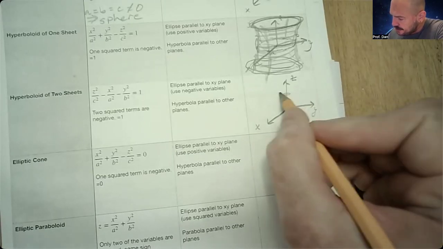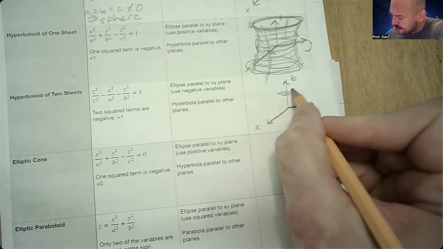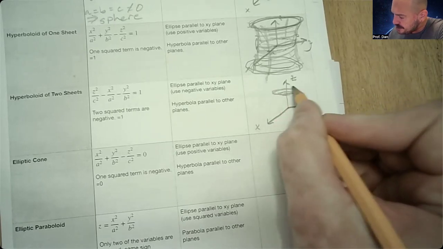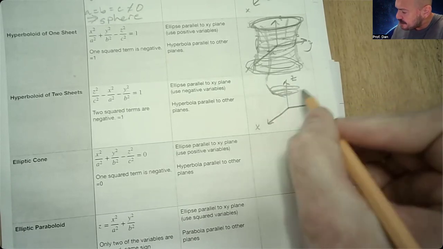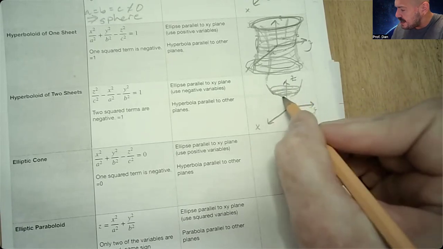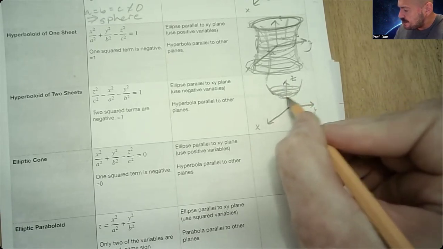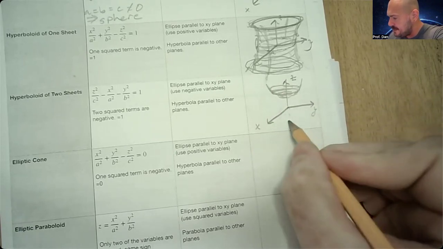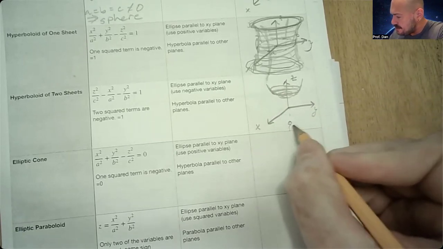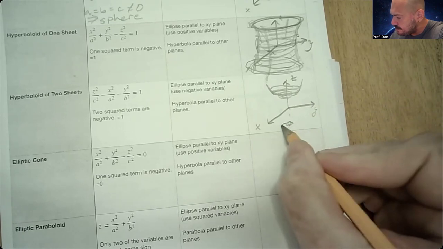So we have a little ellipse, slightly bigger ellipse, slightly bigger ellipse, slightly bigger ellipse. It's basically making a bowl shape. And you can see how one of your traces is going to be a hyperbola because you're going to have one up here, and then you're going to have one down here.